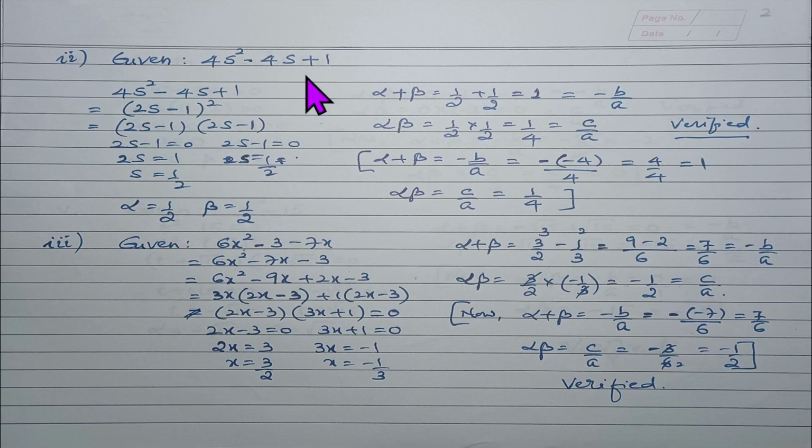We are given a quadratic polynomial. We have to find the zeros first. So let us go for the middle term splitting method again, but here we find this is a square term. This is a polynomial wherein we can apply an identity. Now 4s square minus 4s plus 1 is definitely 2s minus 1 whole square, that is a minus b whole square. A minus b whole square is a square minus 2ab plus b square. If we apply that, we get 4s square minus 4s plus 1. Therefore I have used the identity a minus b whole square here.